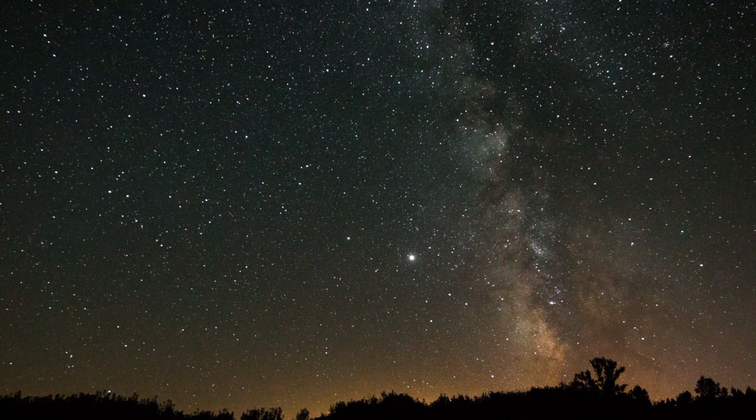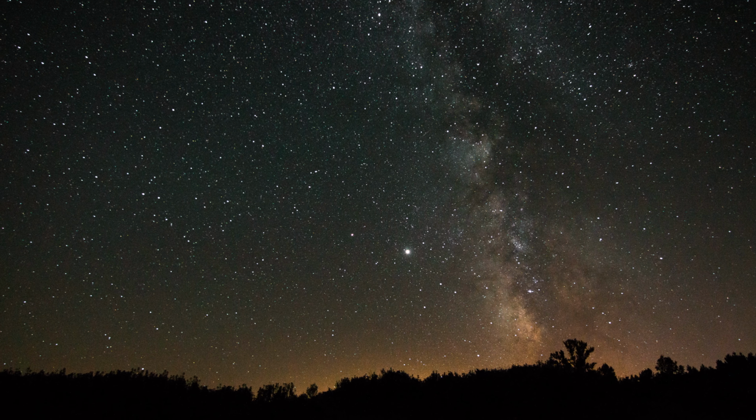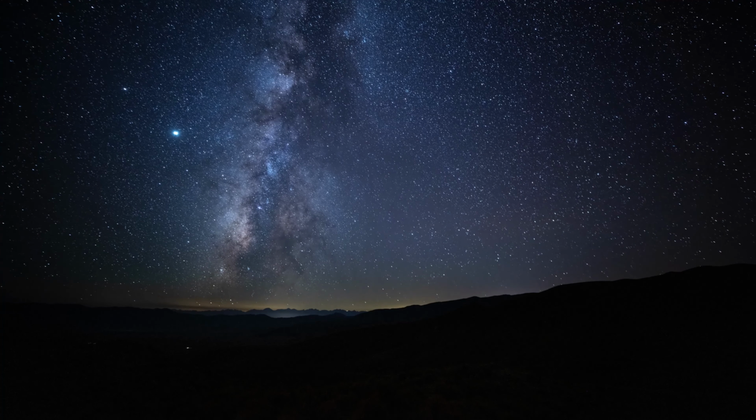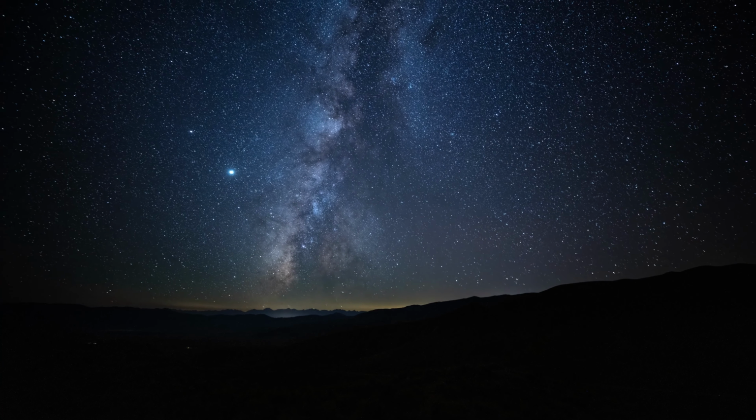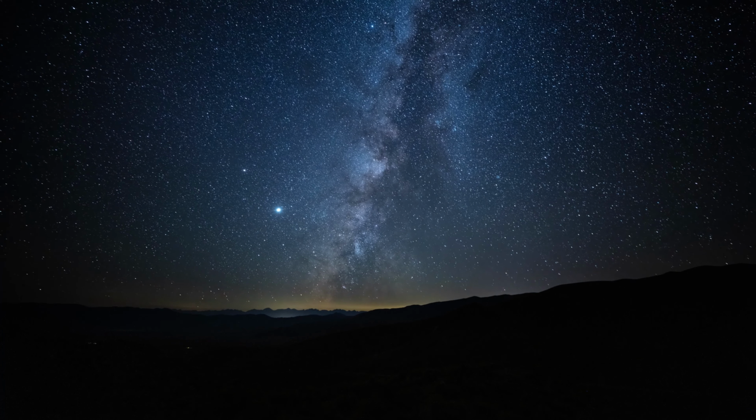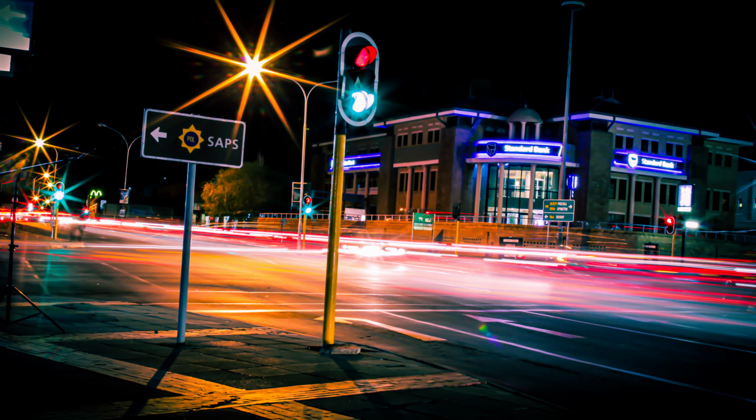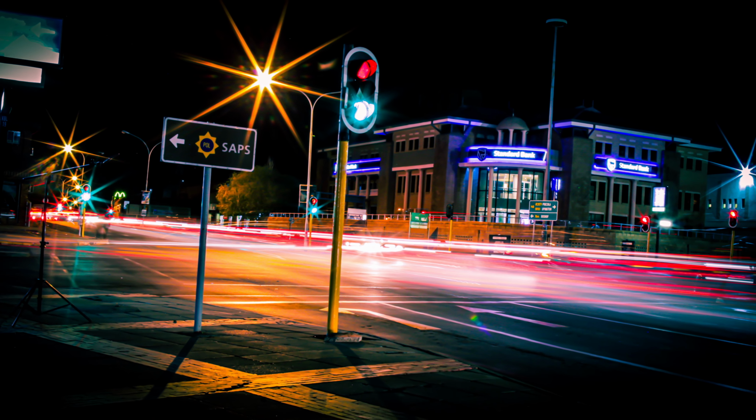Now, 30 seconds or long shutter speeds or slow shutter speeds, you use them mainly in low light situations. Think about if you want to capture the Milky Way, that's when you will use slow shutter speeds. Maybe you have seen these photos whereby you get trails of light when capturing traffic. You will use a slow shutter for that as well.